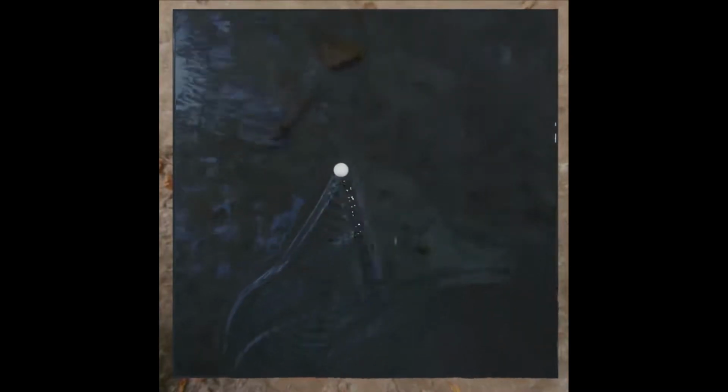Today I'm going to show you how to make this realistic water ripple effect in Blender version 3.1.